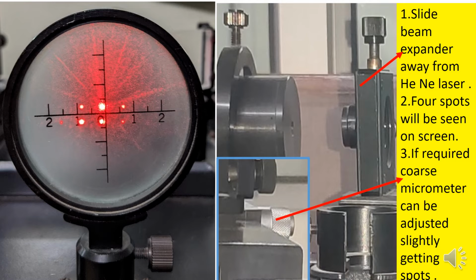What you will see is four spots. If you are not seeing these four spots, you can make a minor adjustment with this screw. Don't touch it more, otherwise the setting becomes very difficult. So use this coarse micrometer only if required, otherwise no need to use it. So four spots you can see.